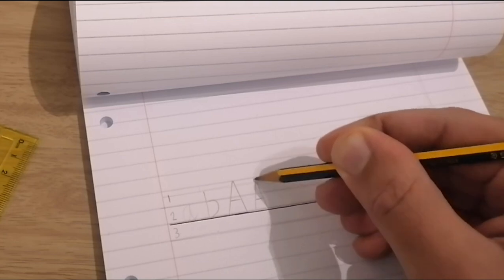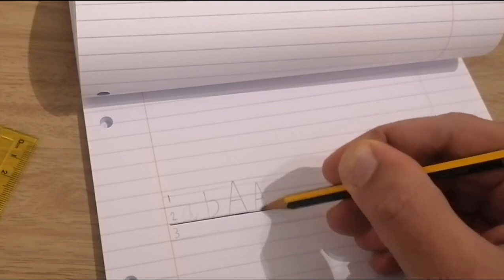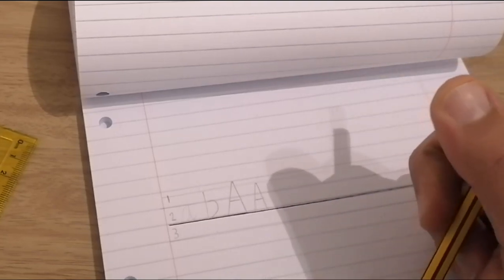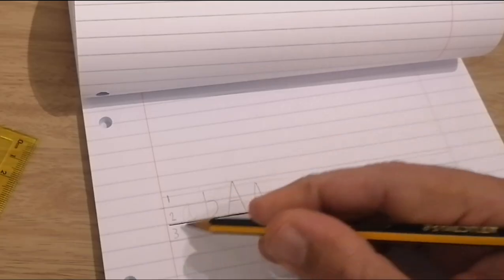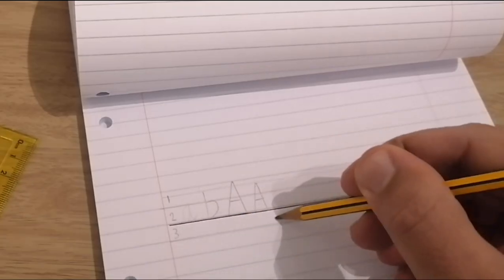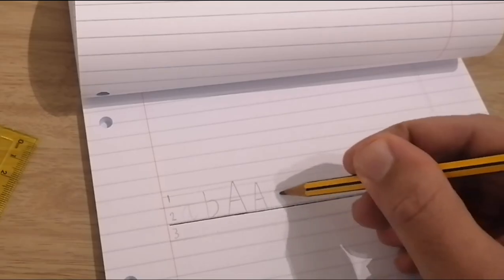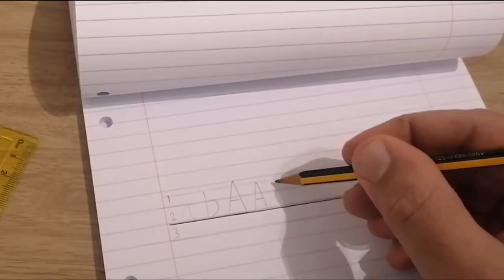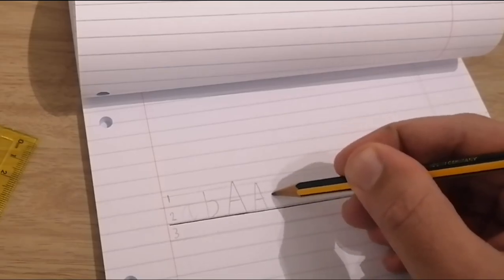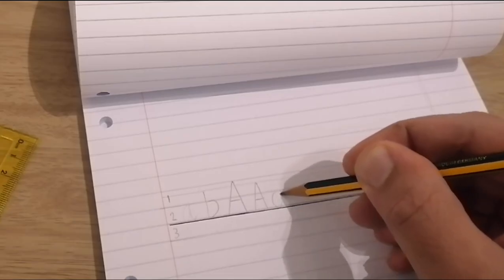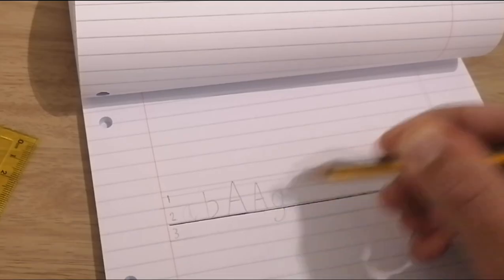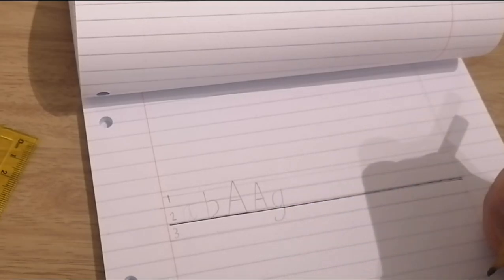This crossbar is in the sort of 50% midway, and then your third area, descender area, is obviously below the line. I'll do a G. So you have your minuscule section, and then your G comes down just below the line.